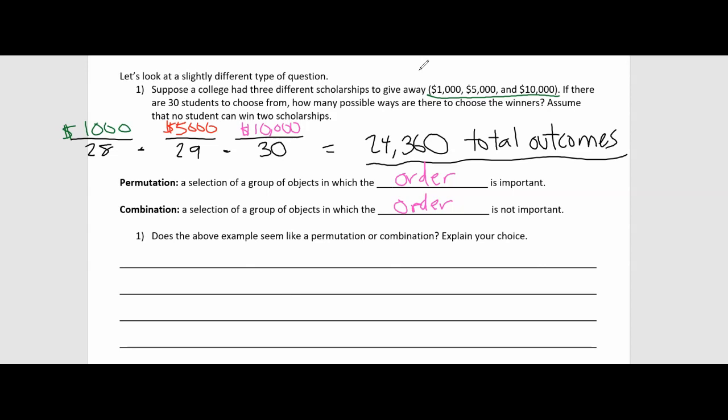Well, the answer is yes. Right? Because all the scholarships are different amounts. If all 3 scholarships were 5,000, well, then the order wouldn't matter, right? Who I choose first would receive the same amount of money that I chose third. But when the scholarships are a different amount of money, then the order in which I choose does matter because it has an effect on how much money the students are getting.